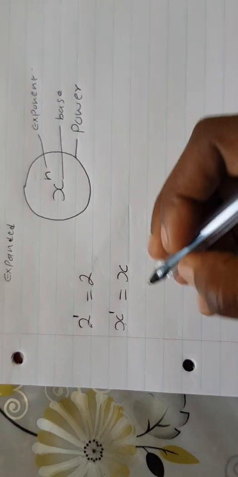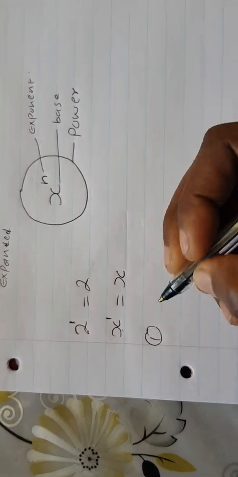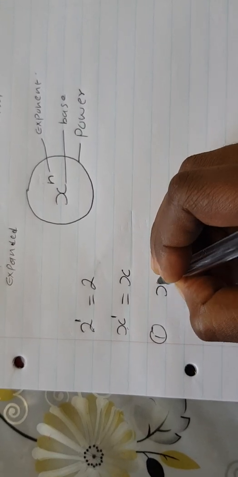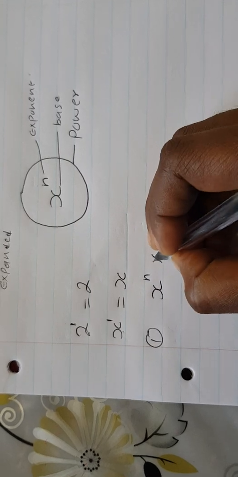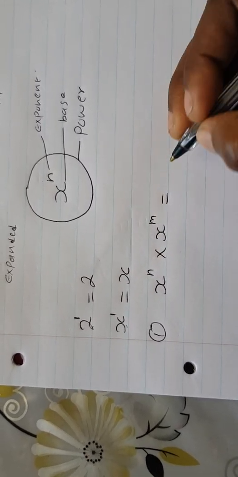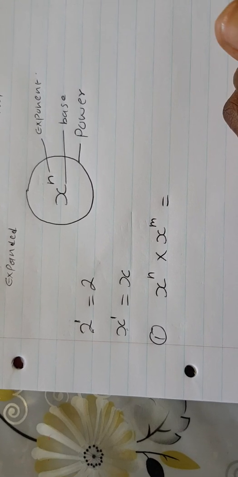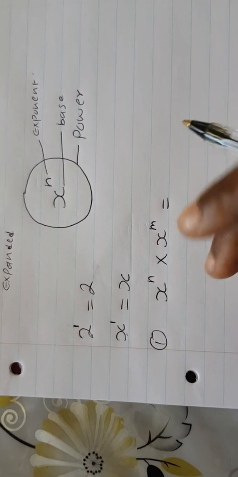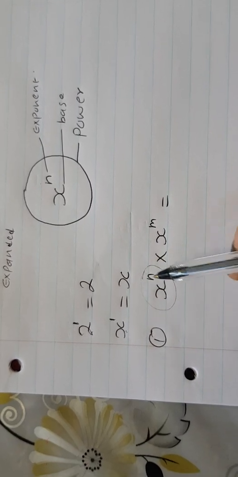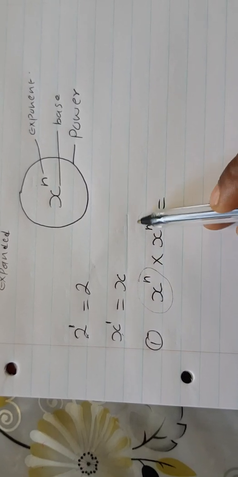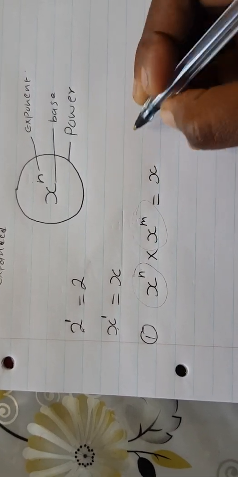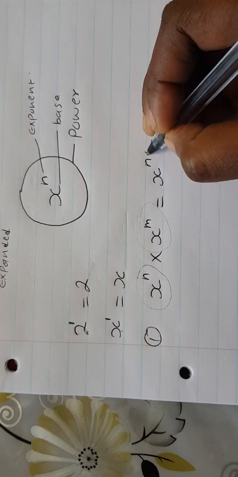So now let's get to the laws of the exponent. I'm just going to discuss the first law, which says that when multiplying powers of the same base, we add the exponents. Guys, the laws of the exponents only work with multiplication and division. They say when we multiply powers of the same base, remember this is a power. It has got a base and an exponent. This is a power. It has got a base and an exponent. So we keep the base and we add the exponents.